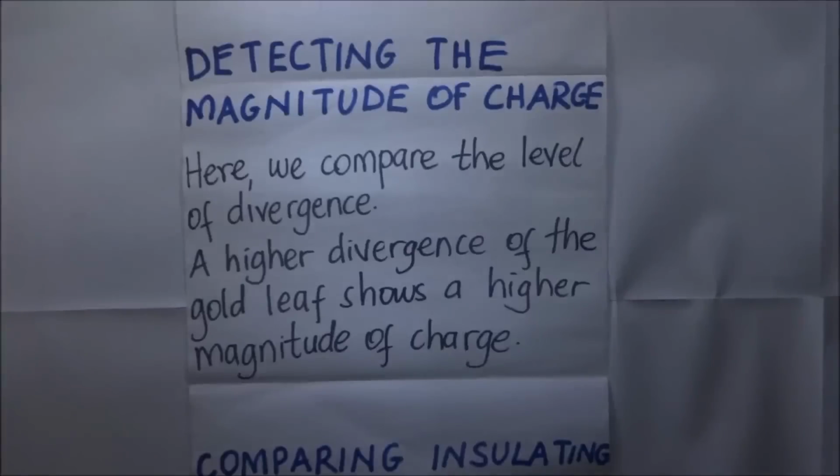Besides finding the nature of the charge of a body brought on the cap of a gold leaf electroscope, an electroscope can also be used to detect the magnitude of the charge. Detecting the magnitude of the charge is as simple as looking at the level of divergence of the gold leaf. If the gold leaf diverges very highly, the magnitude of that charge is high. If the divergence is not as much, the magnitude is low. So in our write-up, we compare the level of divergence. A higher divergence of the gold leaf shows a higher magnitude of charge.